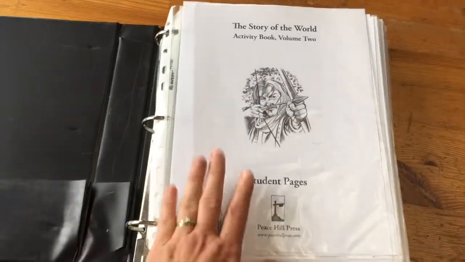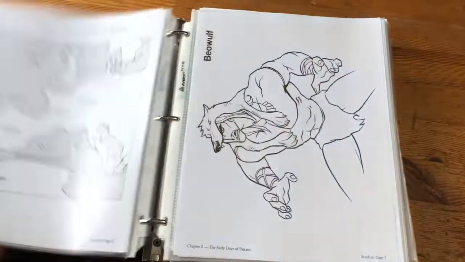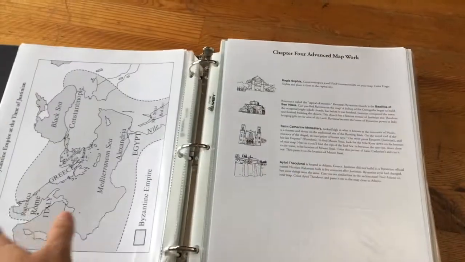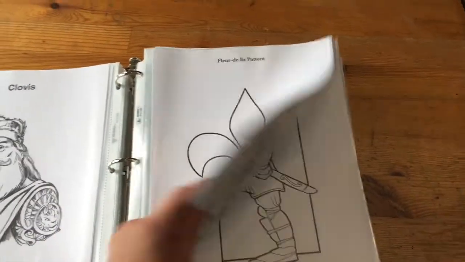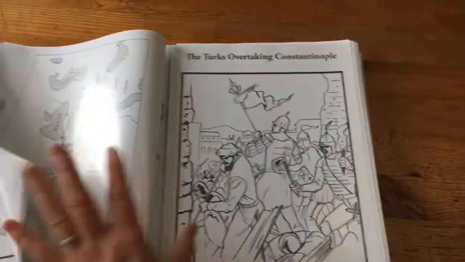Then I took the other part and put it in these page protectors, and I just photocopied what I needed at the beginning of the school year, and then I put this away. So this book has been put away all year. I haven't had to worry about it, but I still have all the materials here, and the tests are at the back.